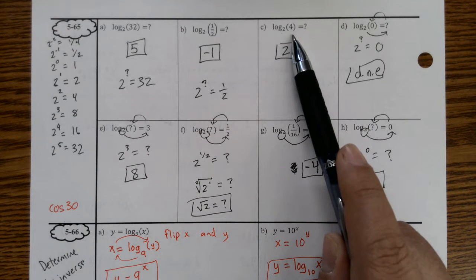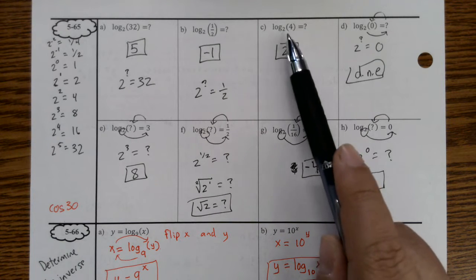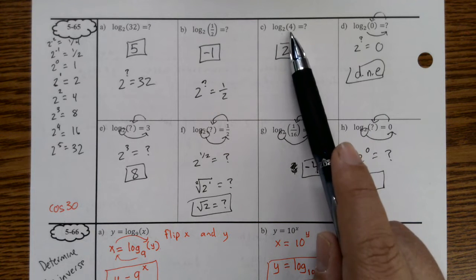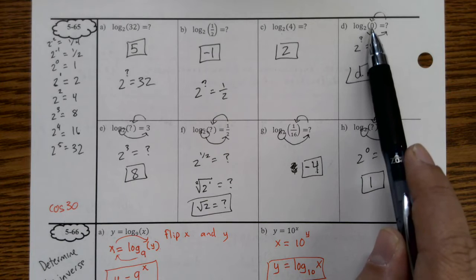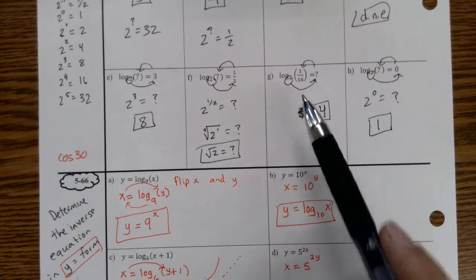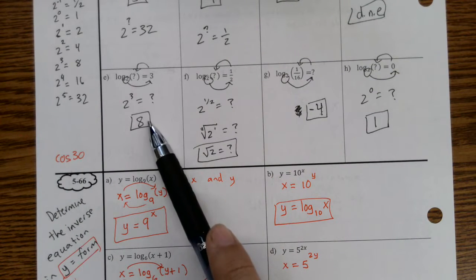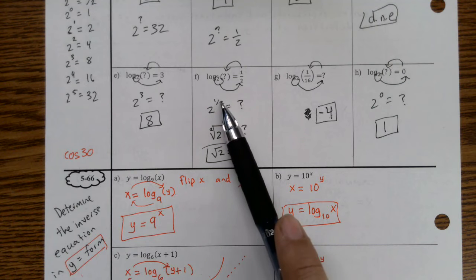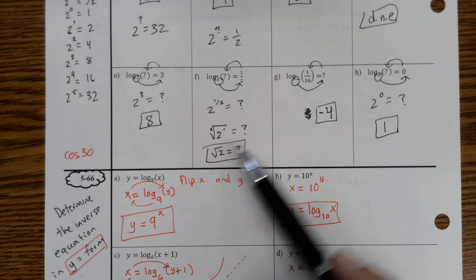Log base 2 of 4 is the same as saying 2, because 2 to the second power gives you 4. There's no way to get 0 when you raise 2 to any exponent. You cannot get 0. 2 to the third power is 8. 2 to the 1/2 power is the square root of 2. Same thing, a half exponent is the square root of 2.